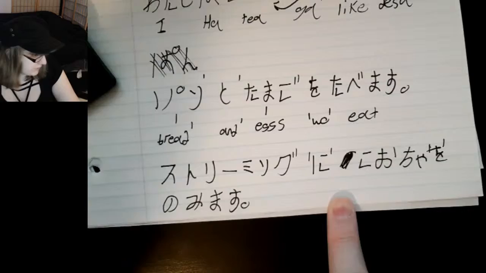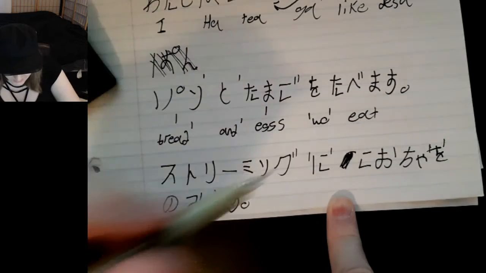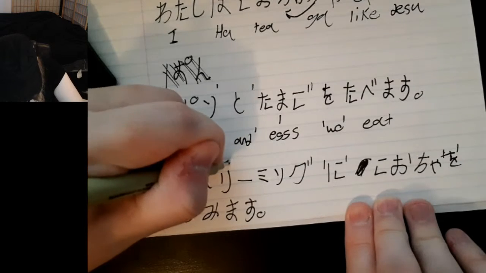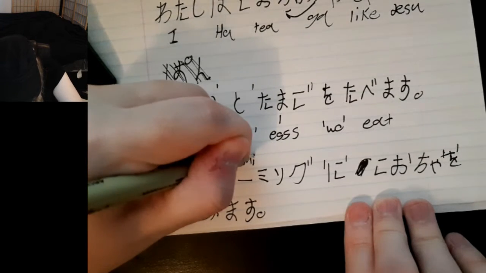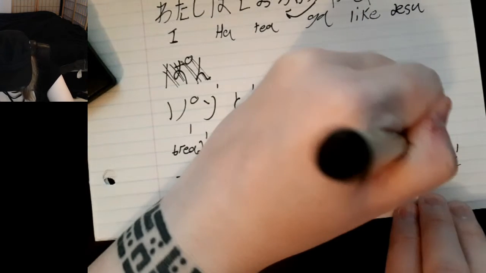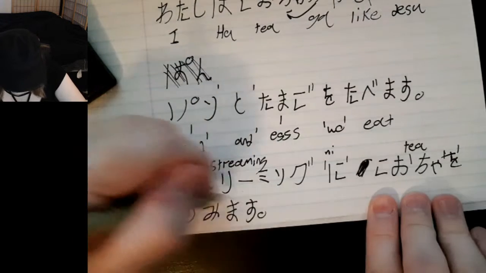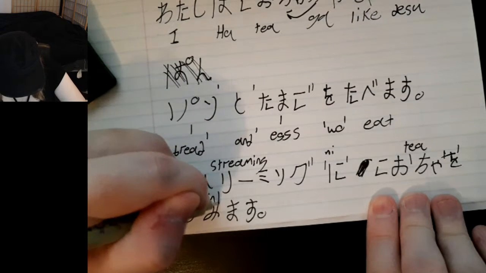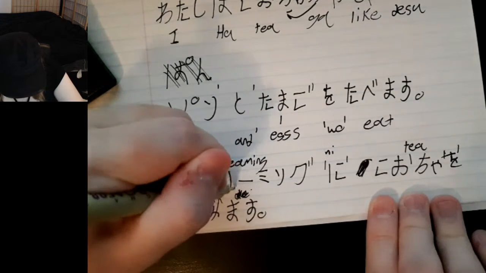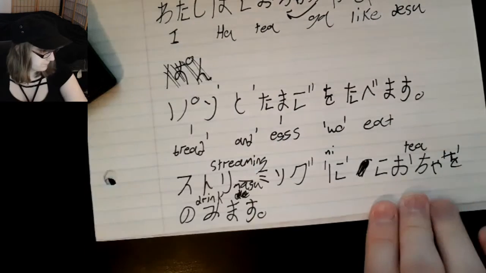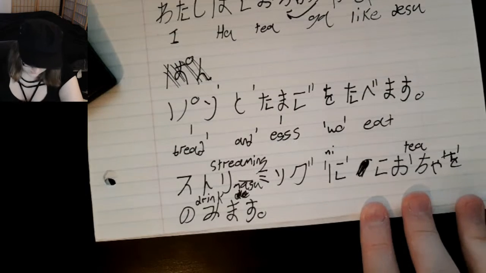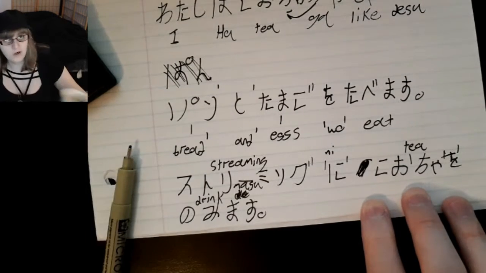So the two particles I used in this sentence are ni and wo. I'll just write that in English. Ni, tea, drink. Okay. So, streaming ni kocha o nomimasu. I am drinking tea on stream.